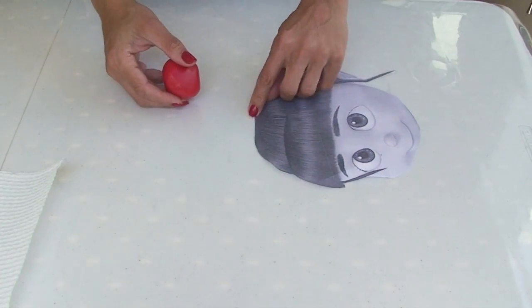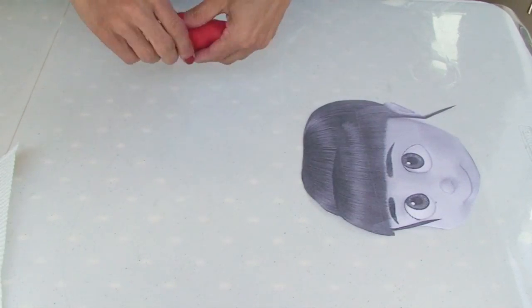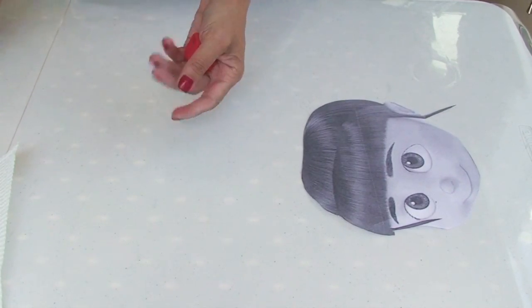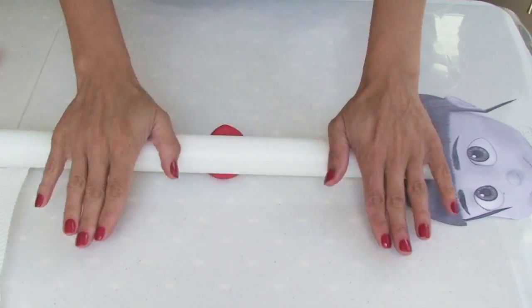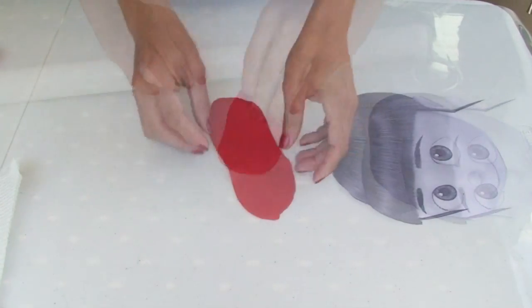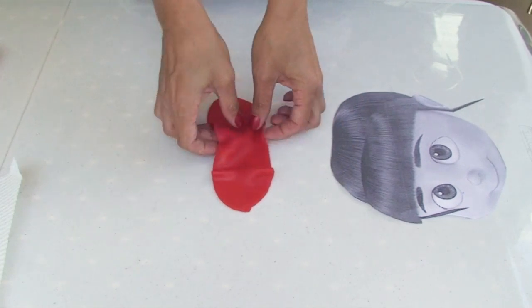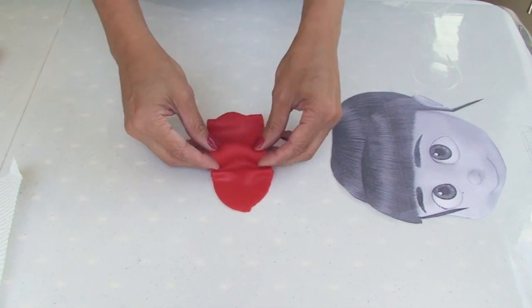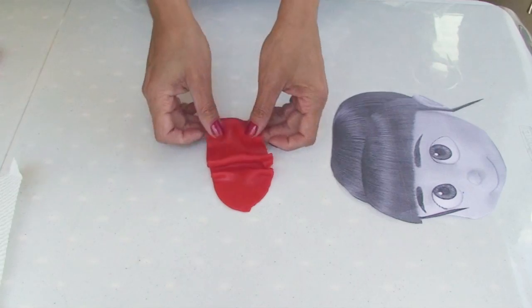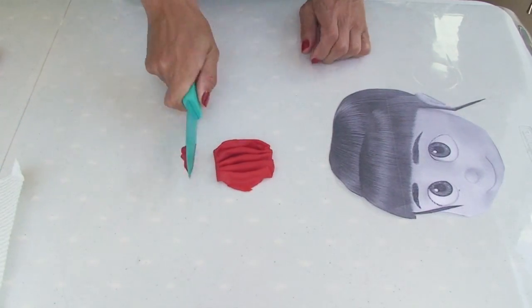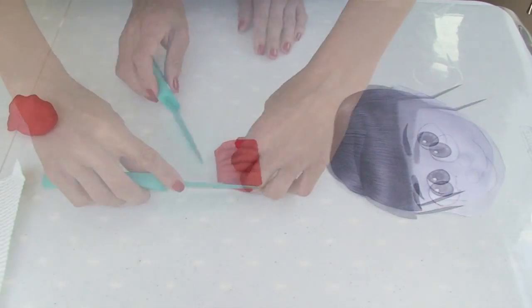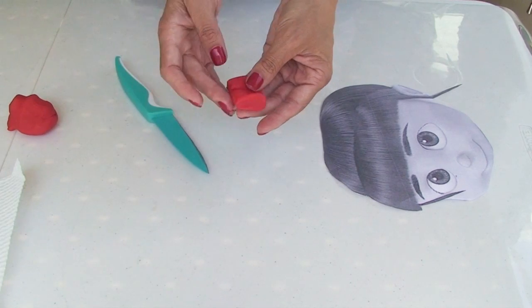Now I'm going to make the little red scrunchie that goes at the top of her ponytail, and to do that I'm just going to roll out a piece of red fondant into somewhat of a rectangle and then create some pleats by just lifting up the fondant and creasing it with my fingers on the sides. So you can see you can easily make some pleats in the scrunchie and then just neaten up the edges by cutting off the excess and patting down any frayed bits.